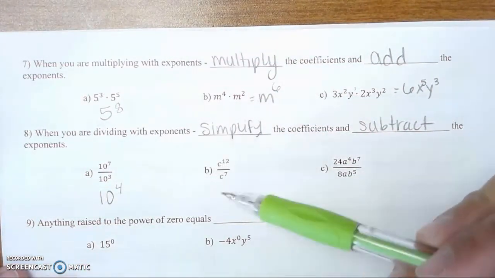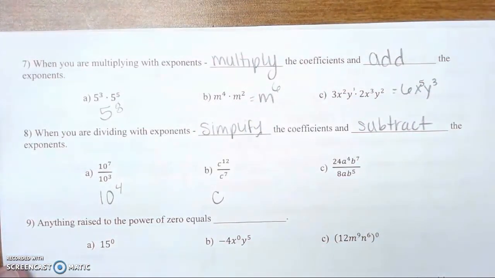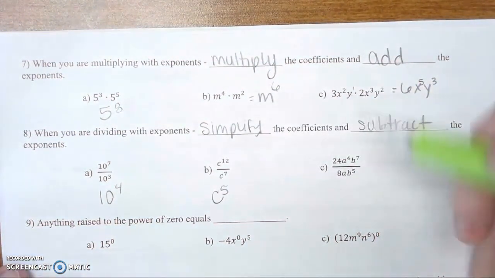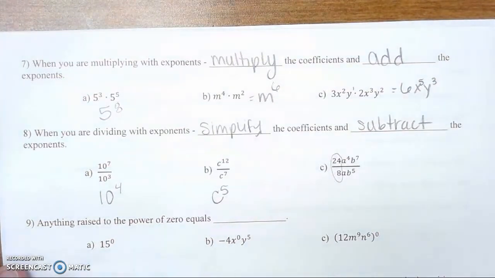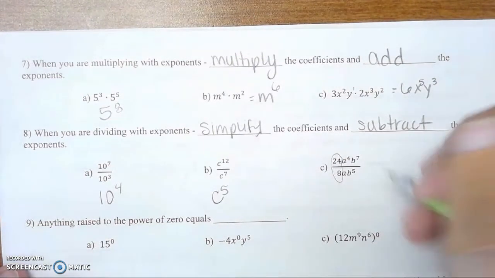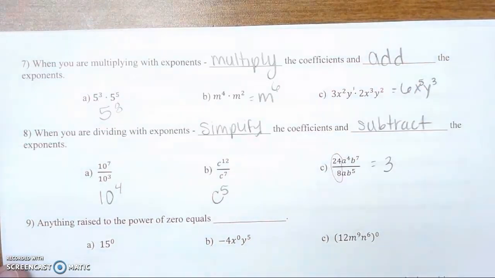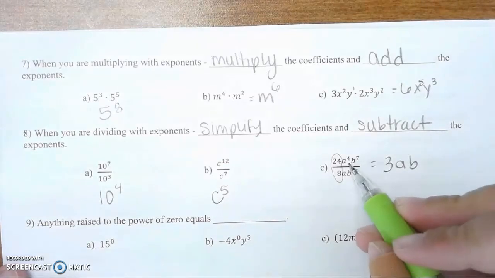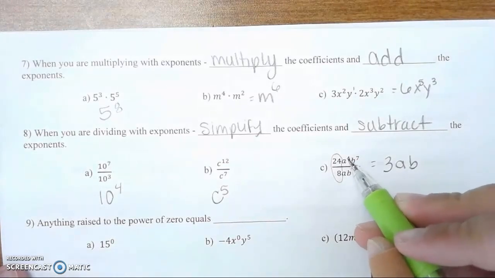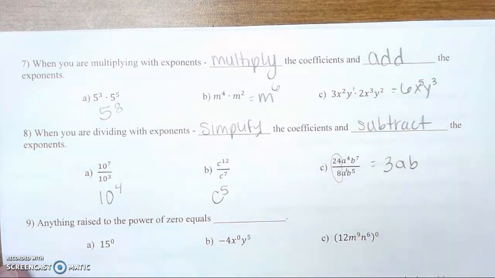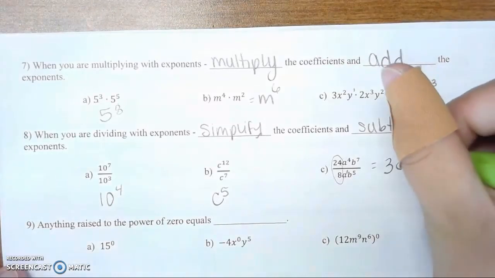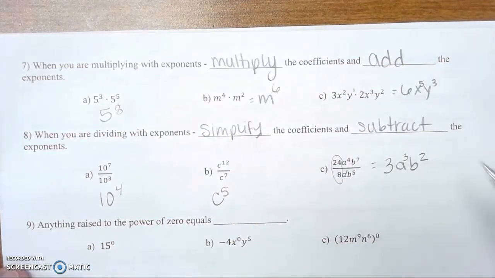Same thing with B. You'll keep your base of C, and then just subtract your exponents. So 12 minus 7 is 5. And then your last one, you do have coefficients, so you can simplify those. So 24 divided by 8 is 3. And then you have bases of A and B, so then you can subtract your exponents on those bases. So 4 minus imaginary 1, so 4 minus 1 is 3. And then 7 minus 5 is 2.